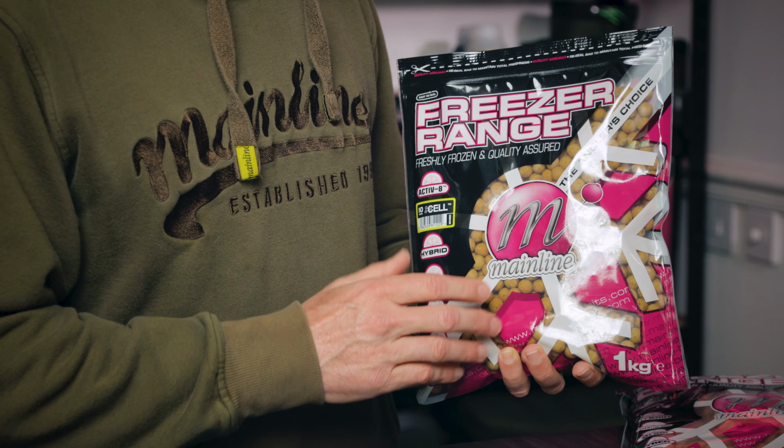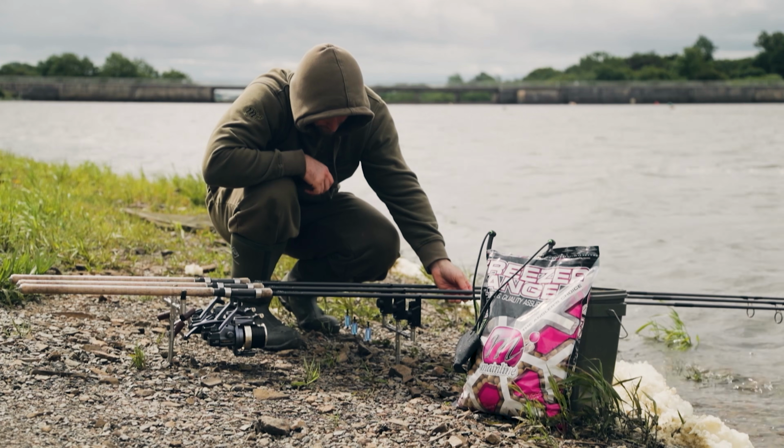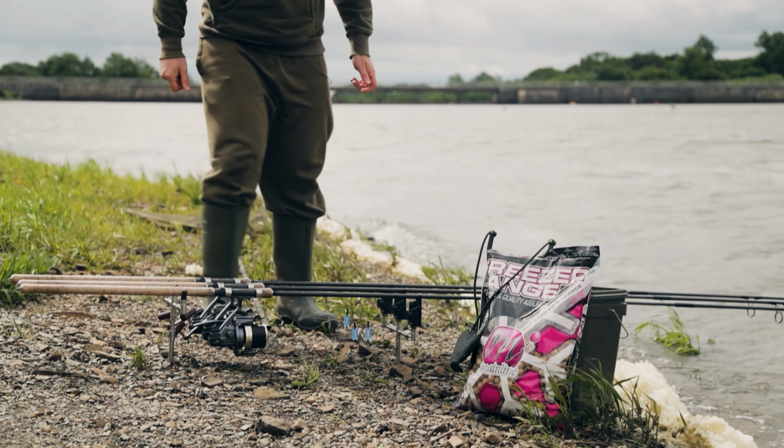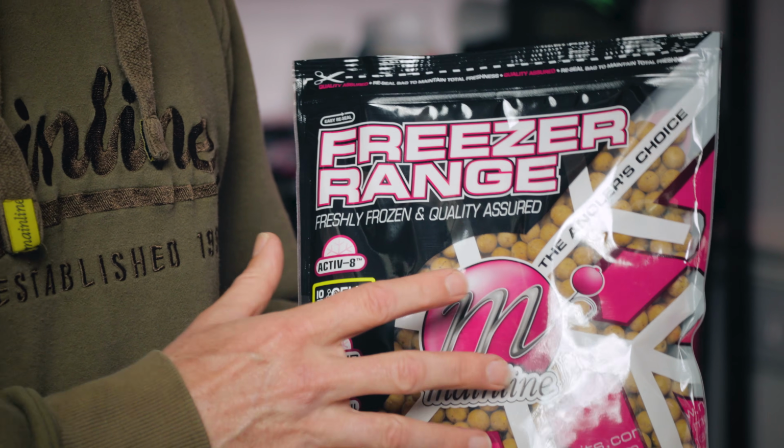Now, where these freezer baits really shine is in fishing situations that you might perhaps deem a little bit more tricky. Club waters, syndicate waters, waters where they're maybe getting a bit more pressure, maybe there's not so many fish, because you've got a food source element combined with an active ingredient element. You've got lots of milk and fish proteins, lots of nutritional value within the dry ingredients of the bait, things that the carp are going to enjoy eating.